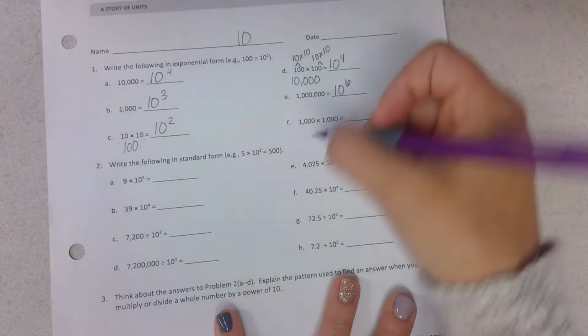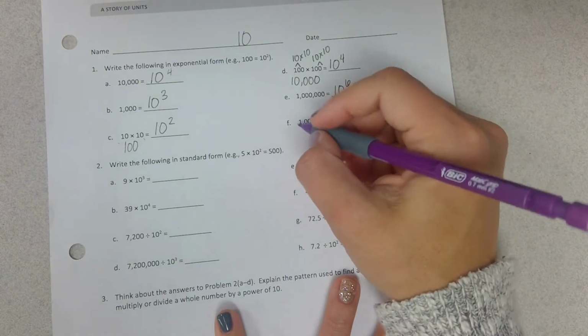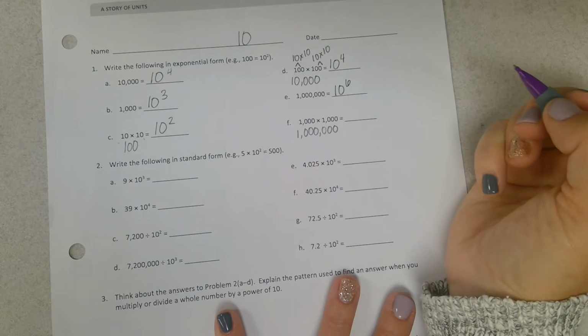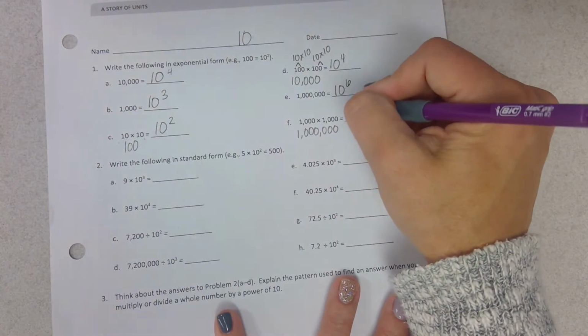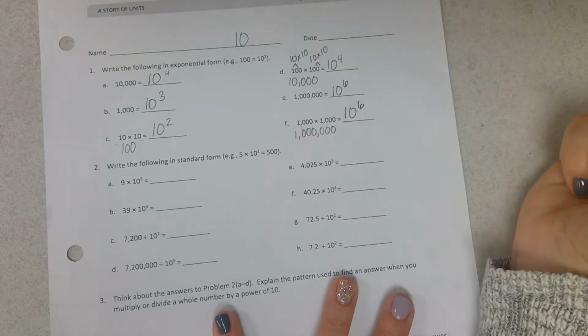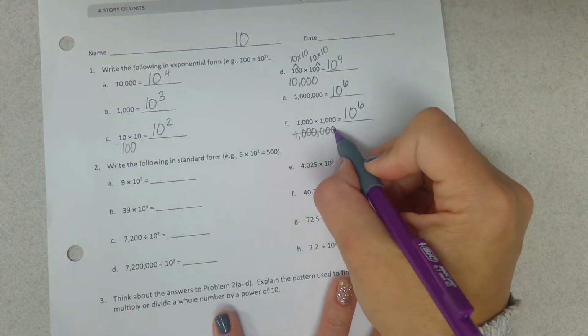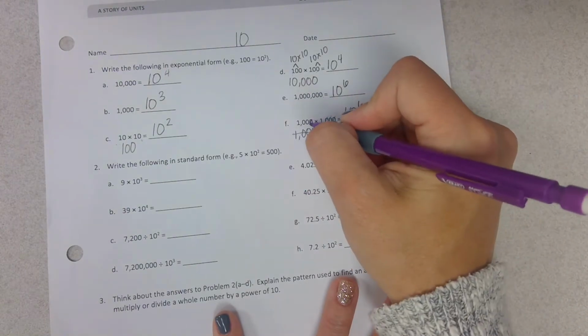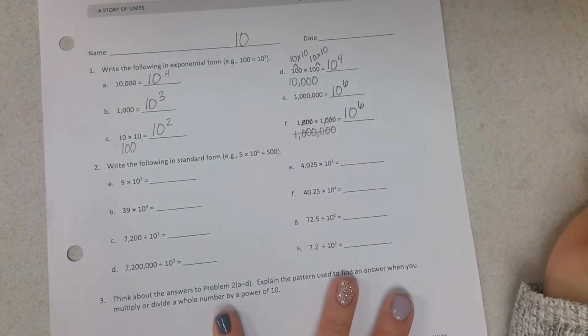It's 10 to the sixth because I've got those zeros. Then this one is 1,000 times 1,000. So 1,000 times 1,000 is actually going to be a million. So when I do this, it's going to be 10 to the sixth. You might not have to necessarily solve this, because what you can do is count how many zeros you have here: 1, 2, 3, 4, 5, 6. You have 6 zeros, and that's how you get that 6.